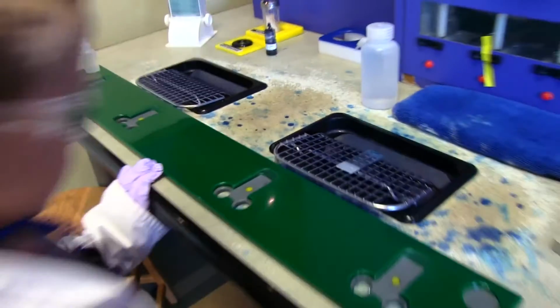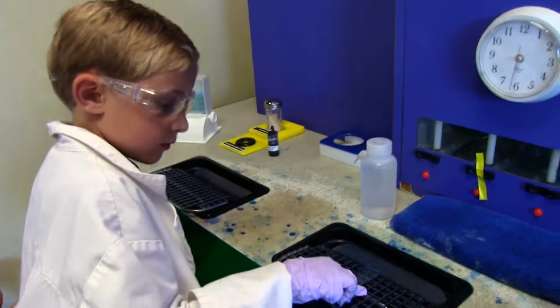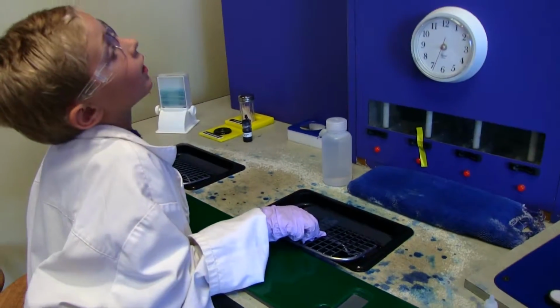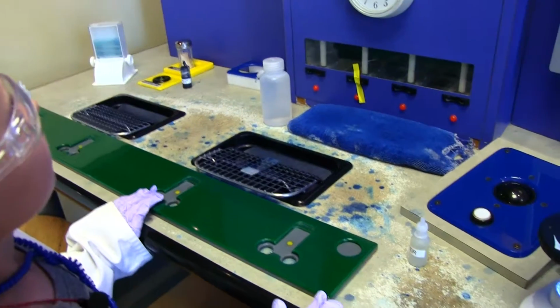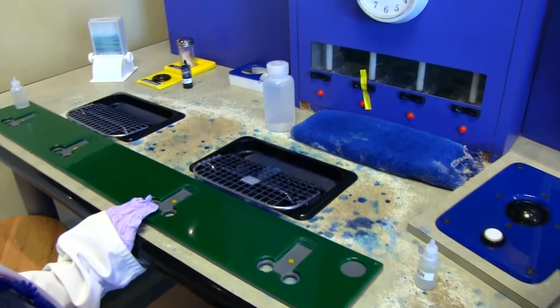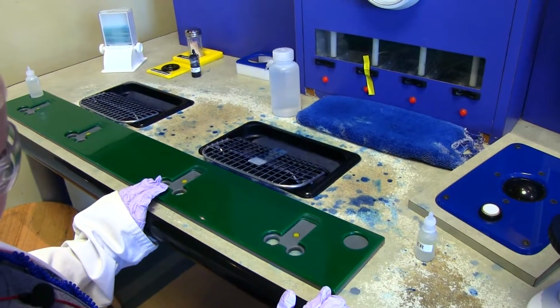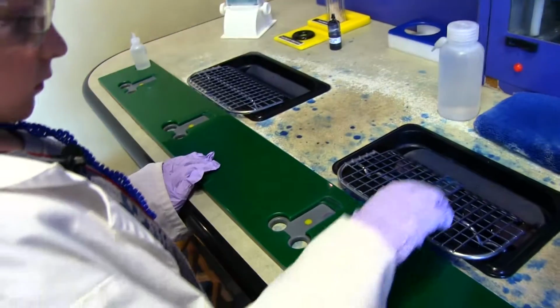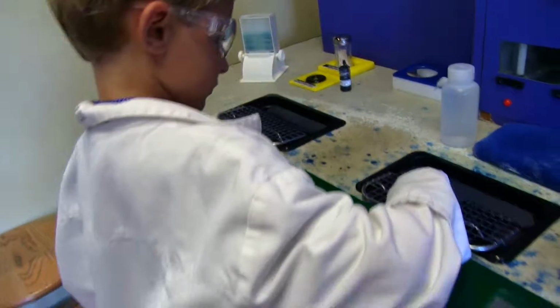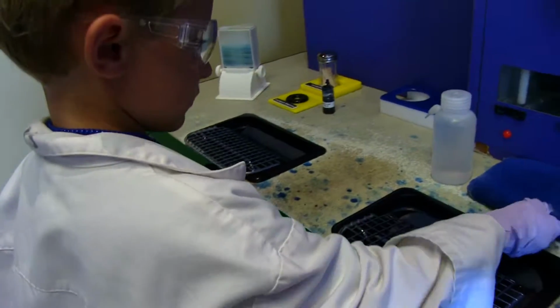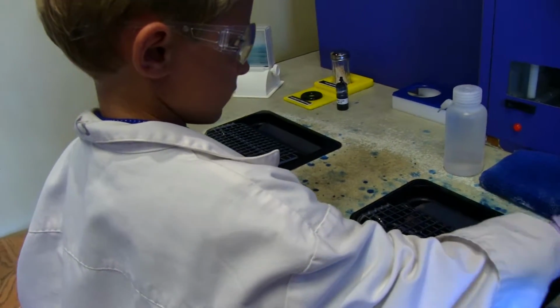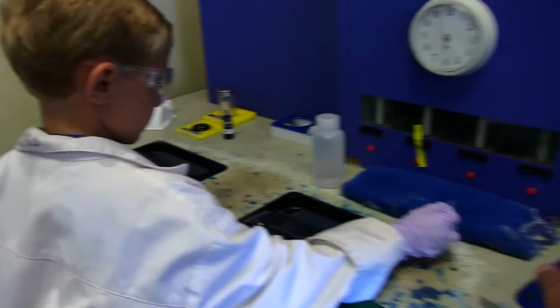There you go. Now what do I do? Let the blue water run off and drain. Gently blot the slide on both sides with the blotter, being careful not to remove the cell sample. Can you tap it on one side and then the other right there? Okay, there you go. Good job.